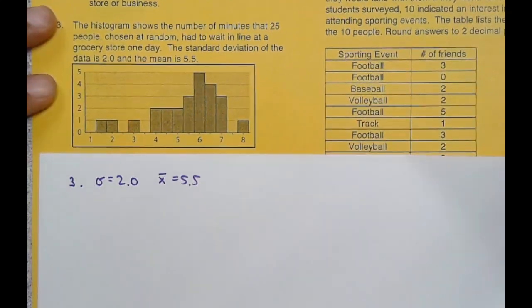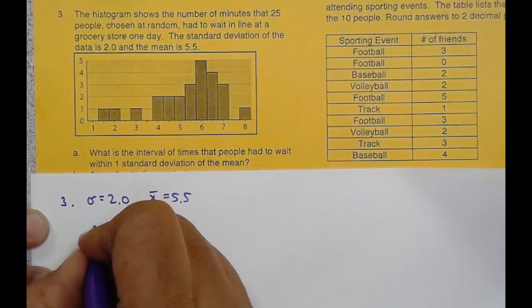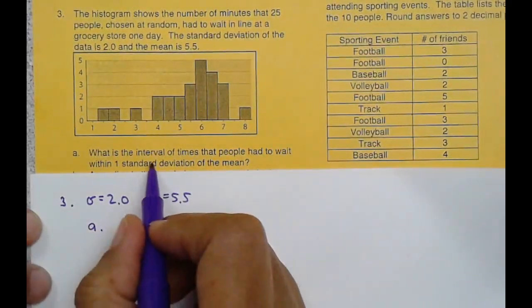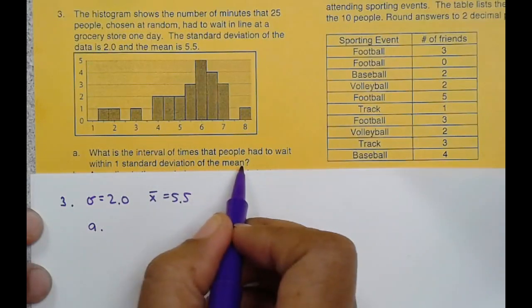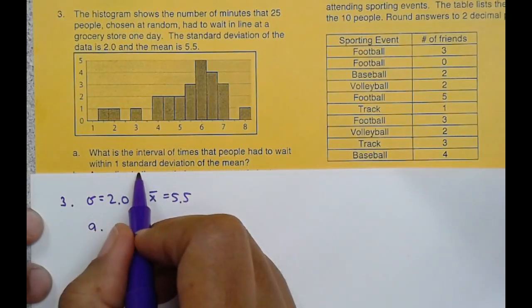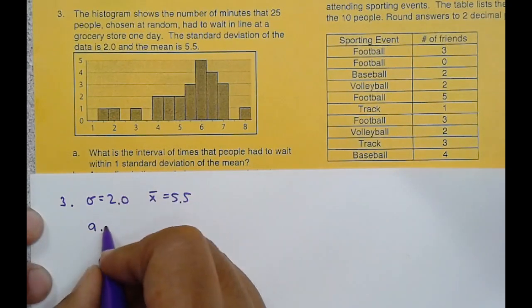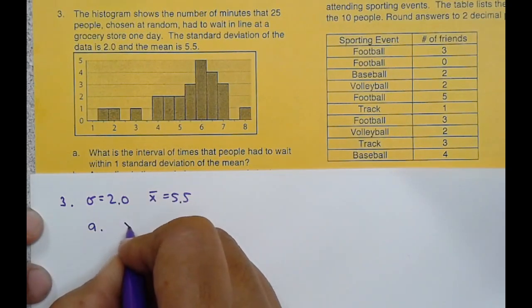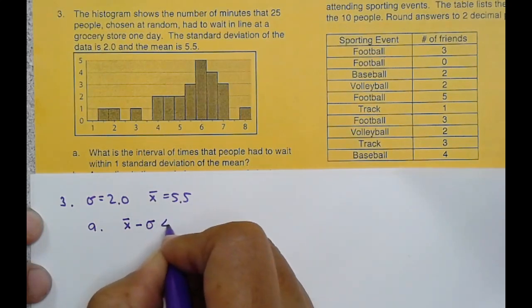All right, so let's take a look at part A. Part A is asking you to find the interval of times that people had to wait within 1 standard deviation of the mean. So within 1 standard deviation means it could go either above or below this mean. So to get the lower number, we're going to basically take the mean and subtract 1 standard deviation.